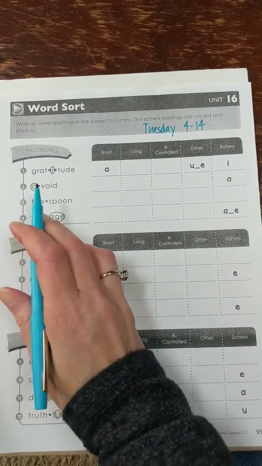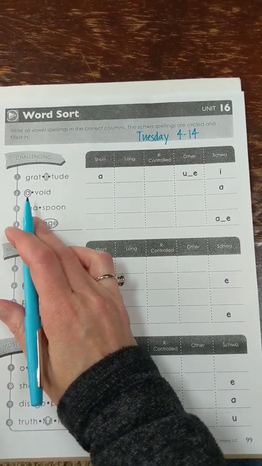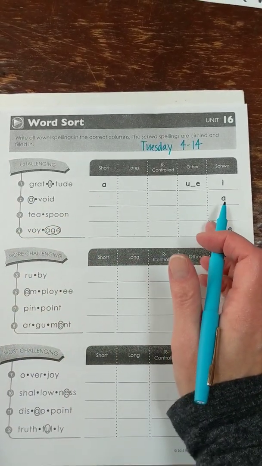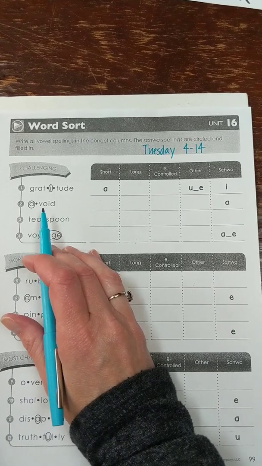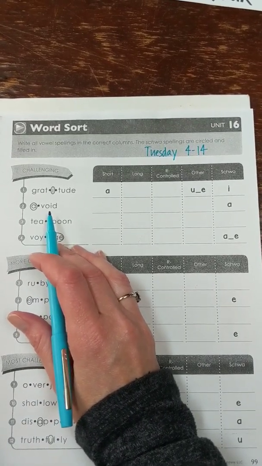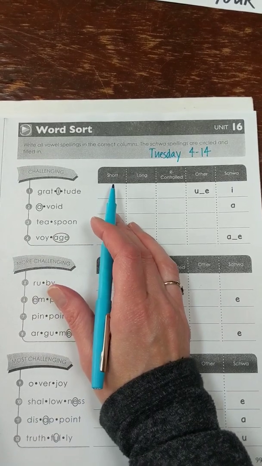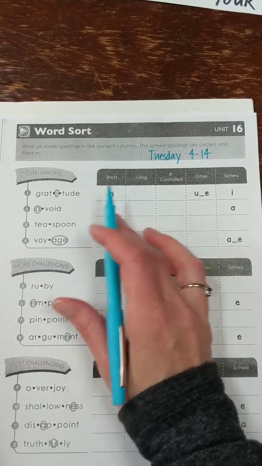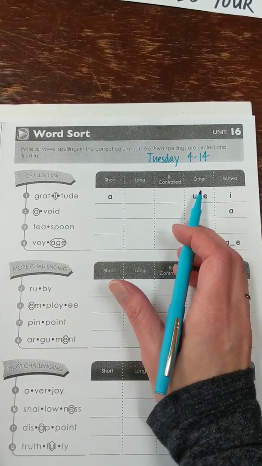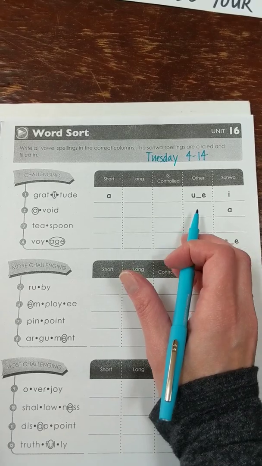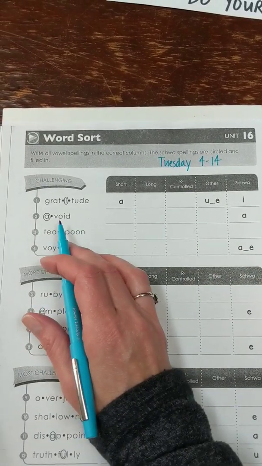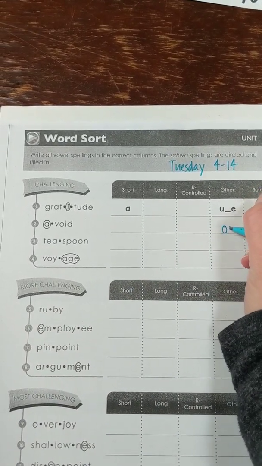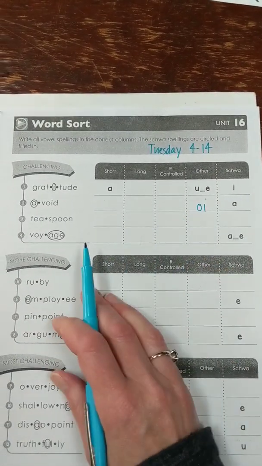So we have avoid, but I see this A is flexing to the schwa, so it's saying "uh-void." So they already filled in our schwa for us. So we just need void, oid. Well, I see OI. Now, is that short? Because here the OI is saying "oi." Is it long? Nope. It's not R controlled. So that's going to go in our others. Because remember, we have oi as in oink. So I'm going to write the letters OI over here in my other. Remember, we just need to write the vowel spellings. We don't have to write the whole syllable.